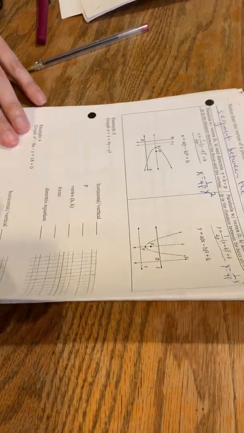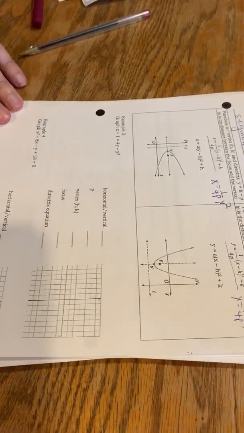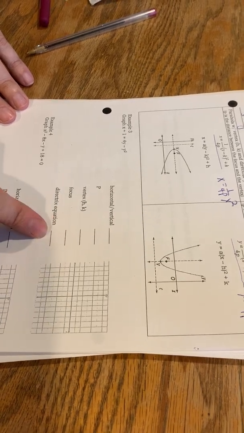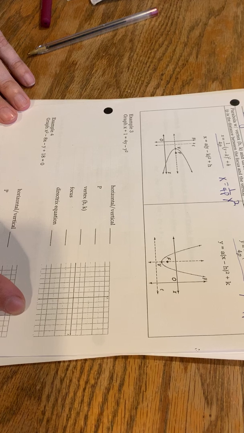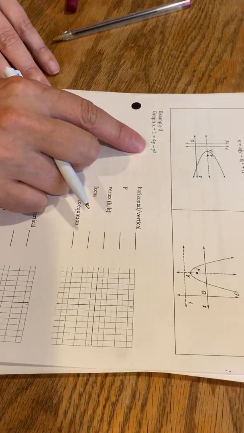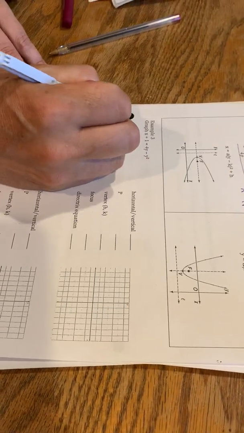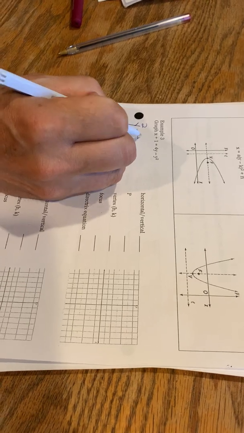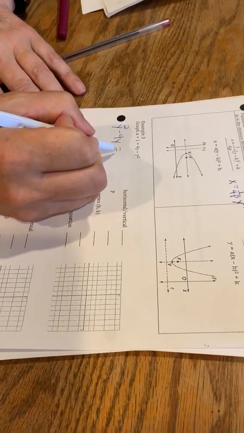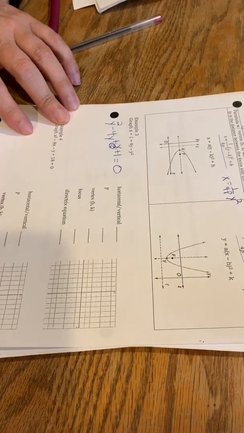So let's just go to example 3. Example 3 is not in good form. So if we get it in good form, we can then figure out the characteristics and graph the parabola. So step 1, what I'm going to do is the 4y minus y squared, I'm going to move to the other side. So it says y squared minus 4y, plus x plus 1 equals 0.